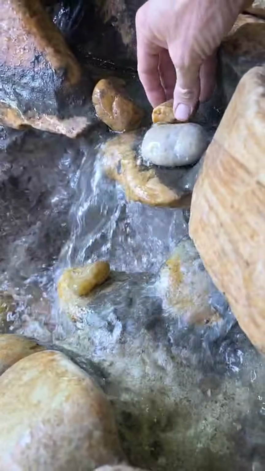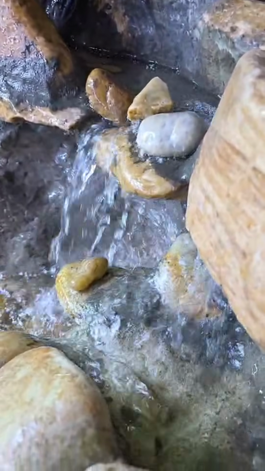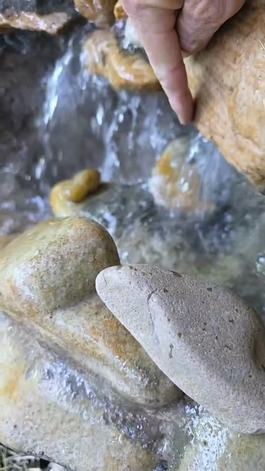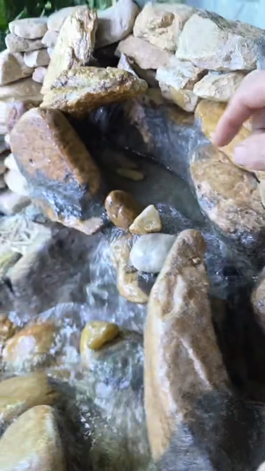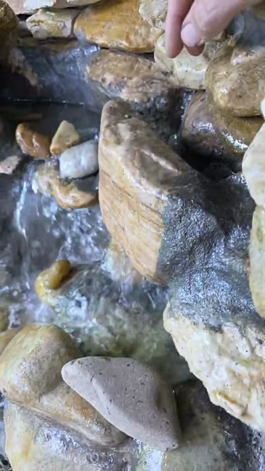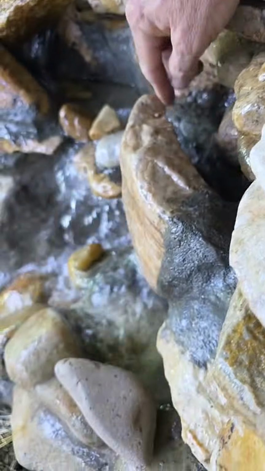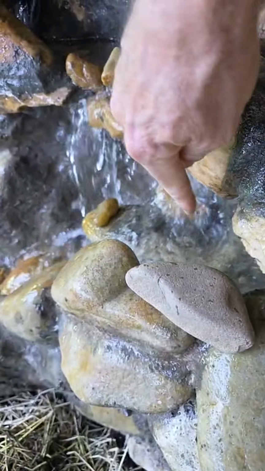Let's get both of them down here. What happens? We get a lot more flow coming out through that. See, so when it backflows here, it goes under, so it doesn't come back up to the pipe. So the backflow goes under that and comes out right here.